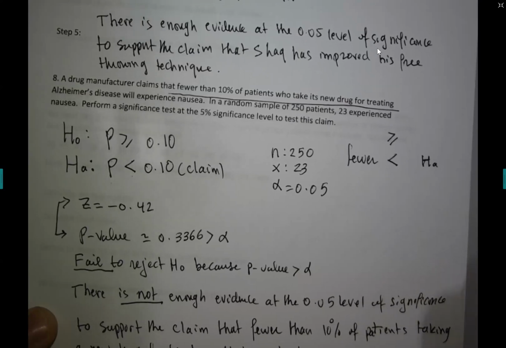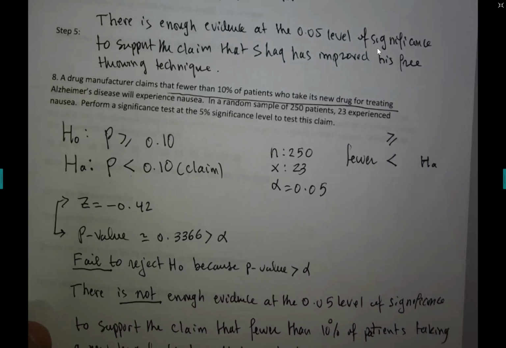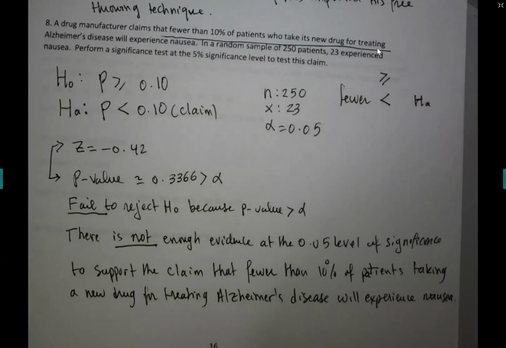So that their claim is probably not correct. We could not support it. That's the claim, guys. So there is not enough evidence at the 0.05 level of significance to support the claim that fewer than 10% of patients taking the new drug for treating Alzheimer's disease will experience nausea.